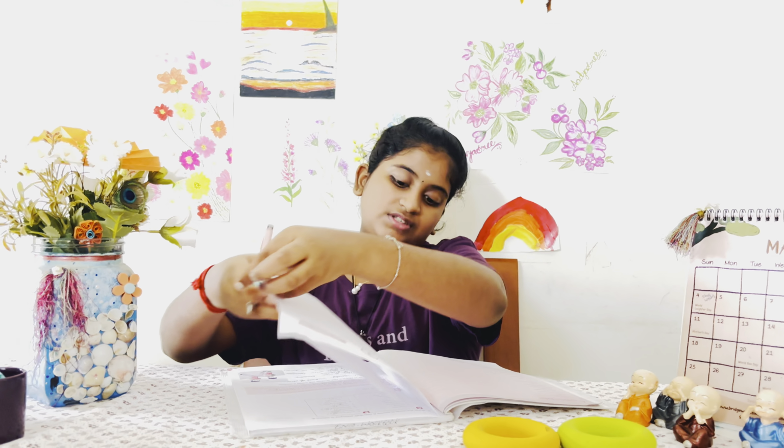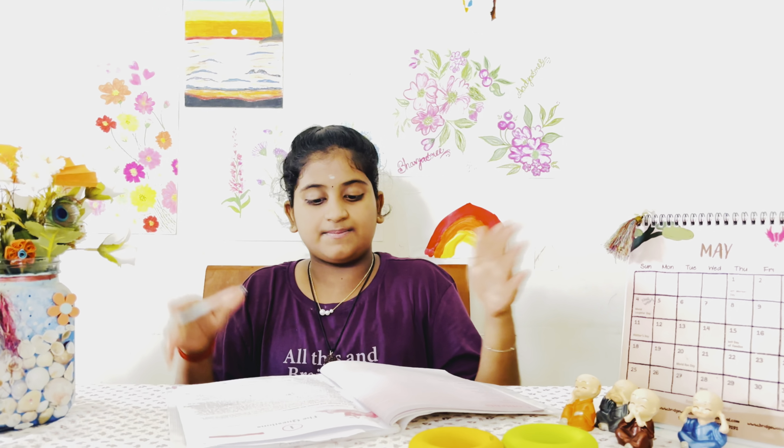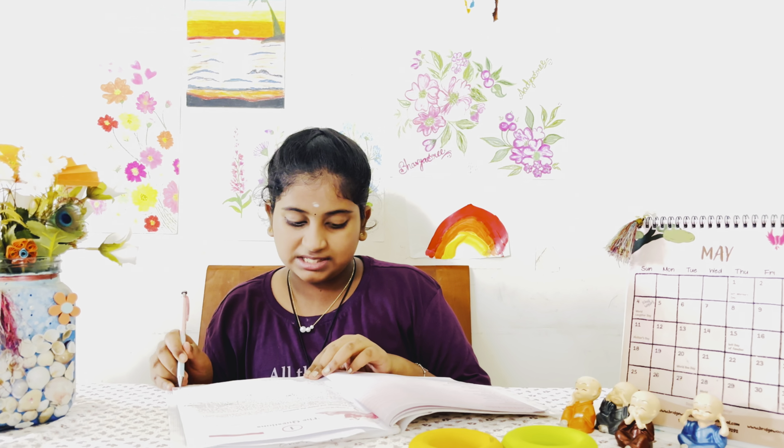Now let's see. Describe a hurricane. If you see the last paragraph, it is entirely about hurricanes. It tells us how dangerous it is, how wide it is, and from where we can see it. So that is last page number 7, last paragraph fully.